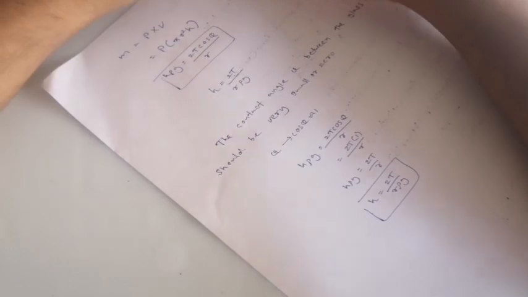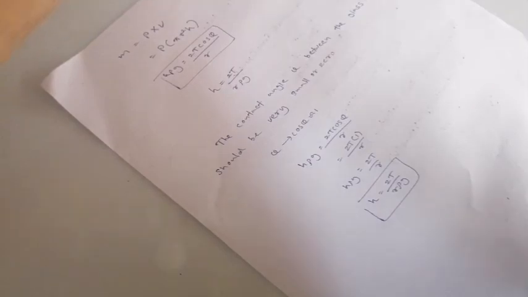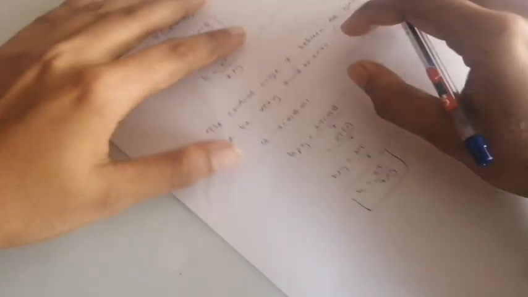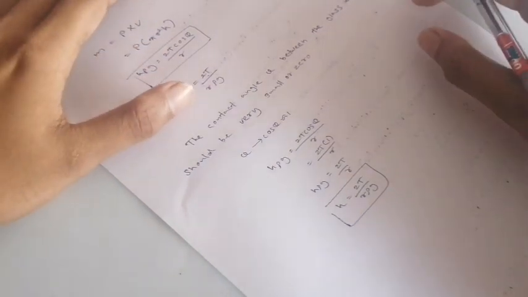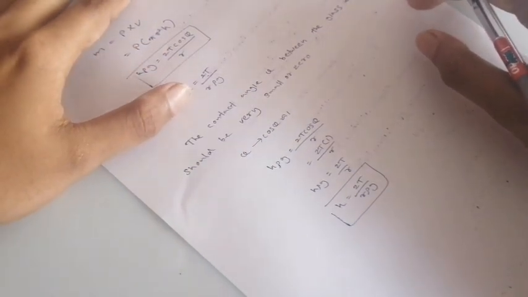Experimental procedure for theta limit to 0. The condition theta equals 0 means the liquid must perfectly wet the capillary tube surface.